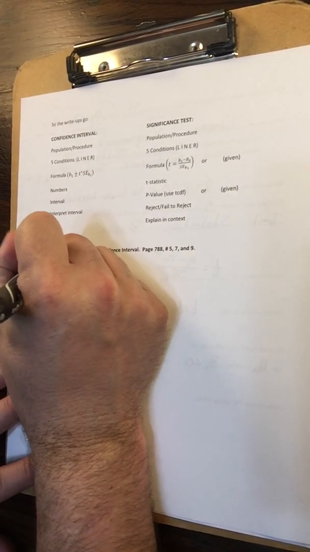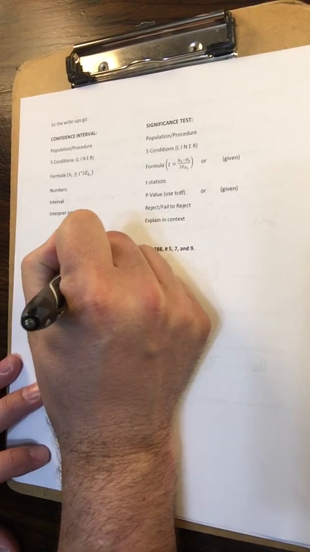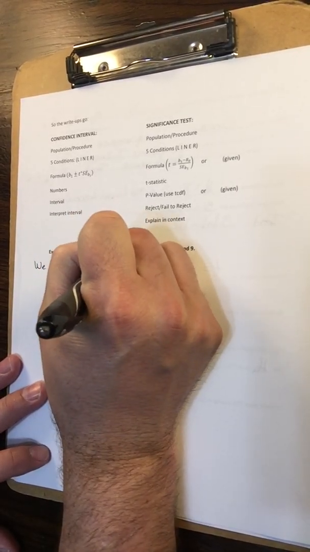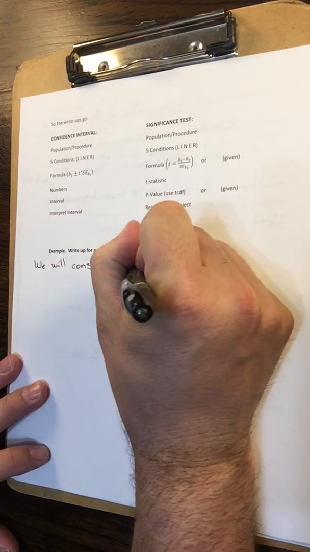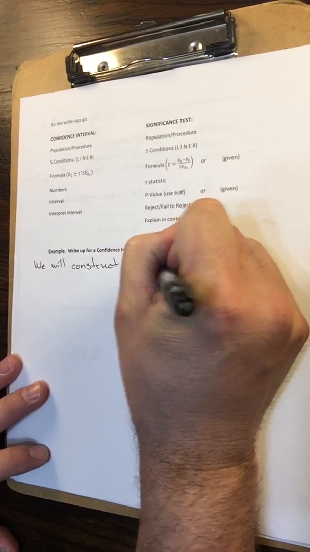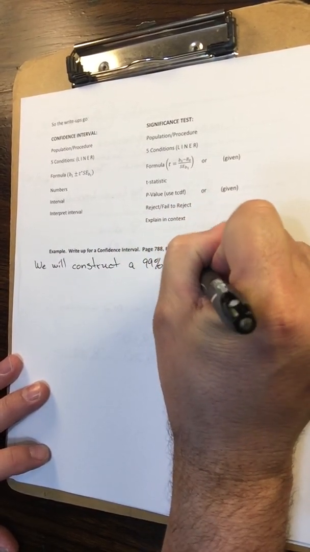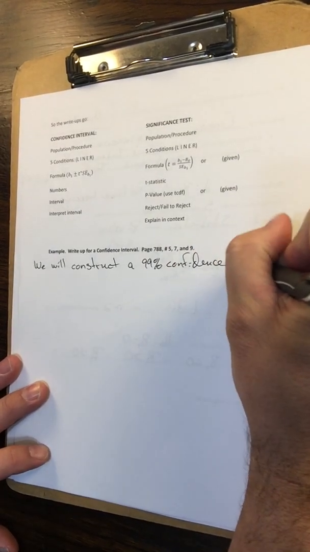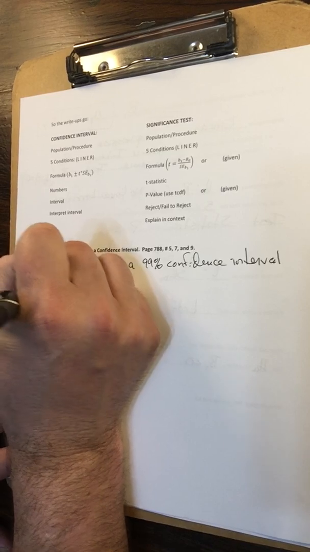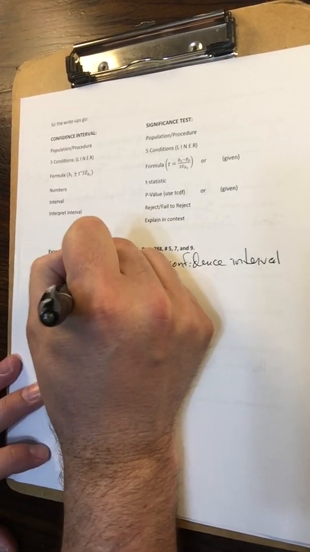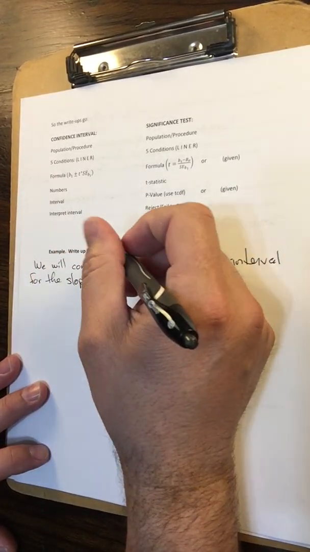Let's go. We will construct a 99% confidence interval for the slope of the true regression line.